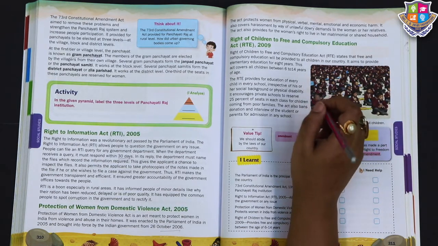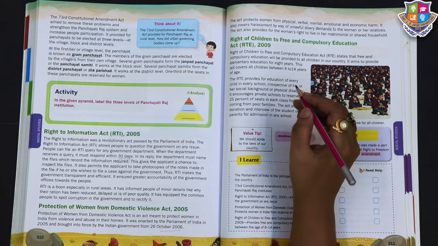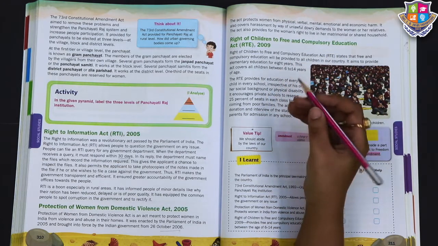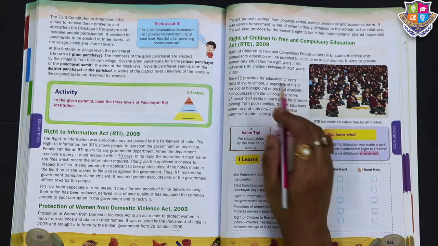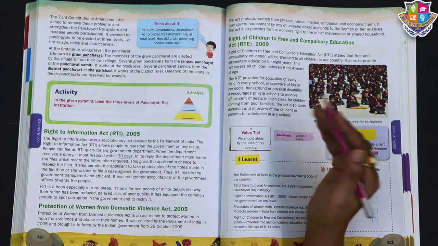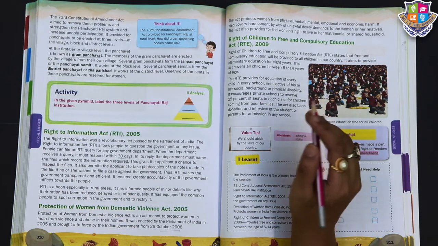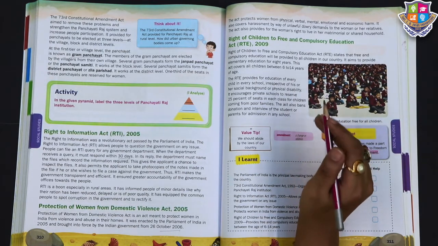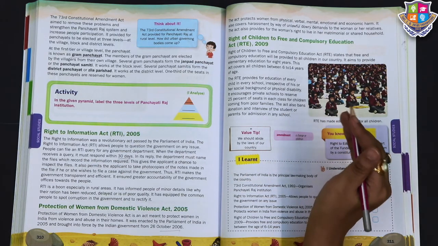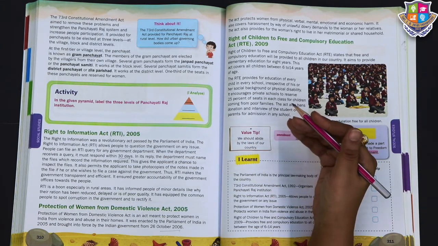So, after the Parliament made this law, women are being protected from physical harassment, verbal harassment, and emotional harassment. And after this act was passed by the Parliament of India, women are also given the right to stay in their own homes. They will not be forced to get married.